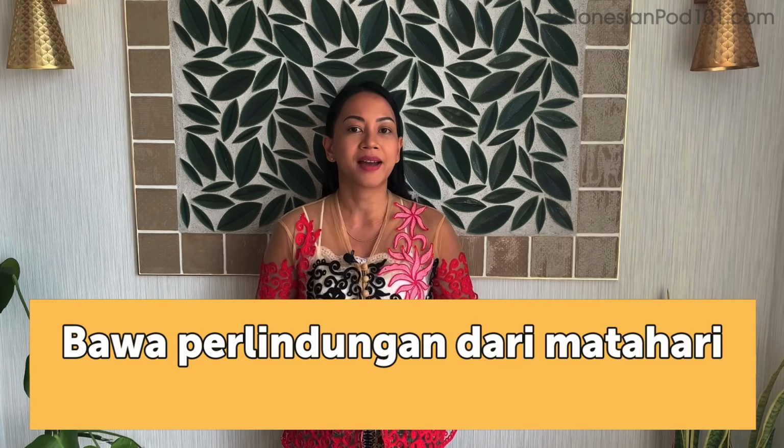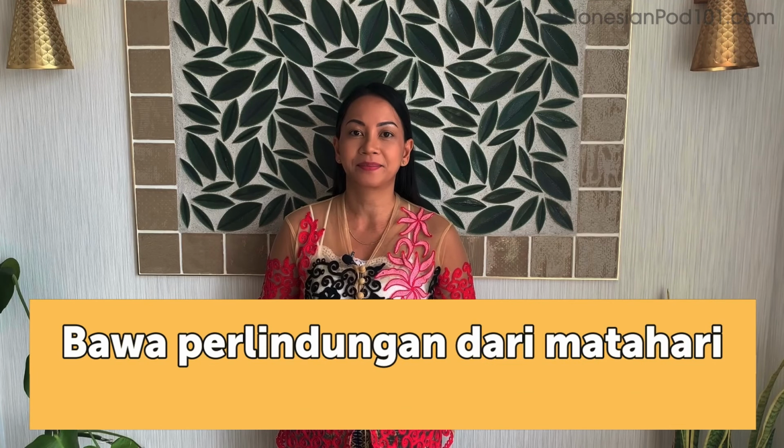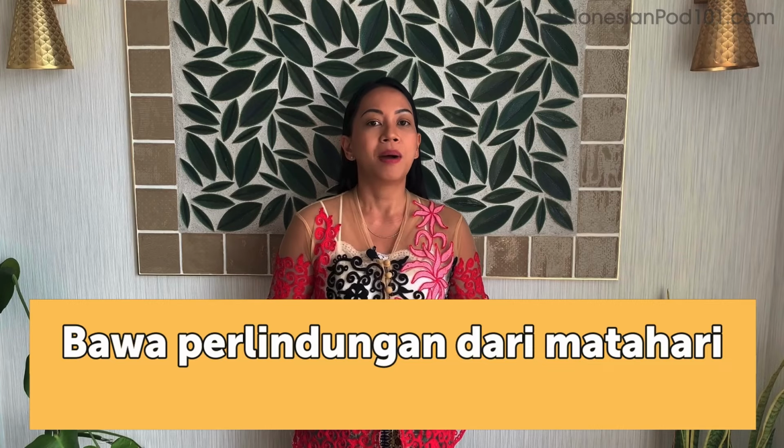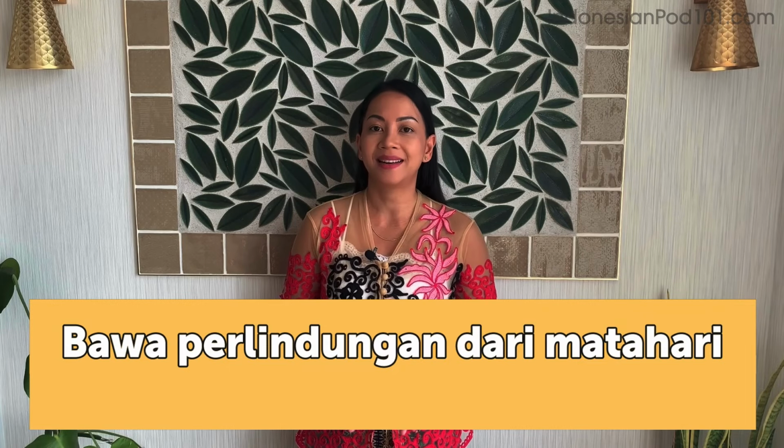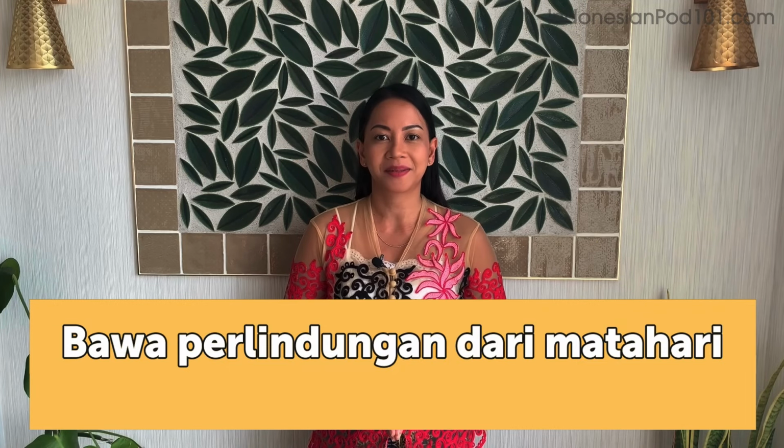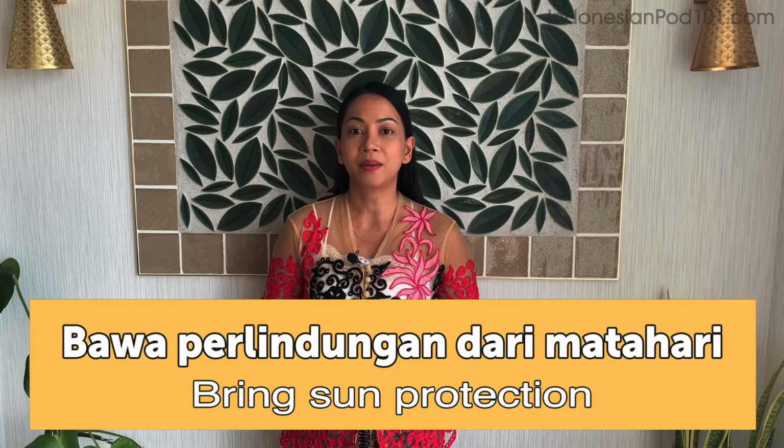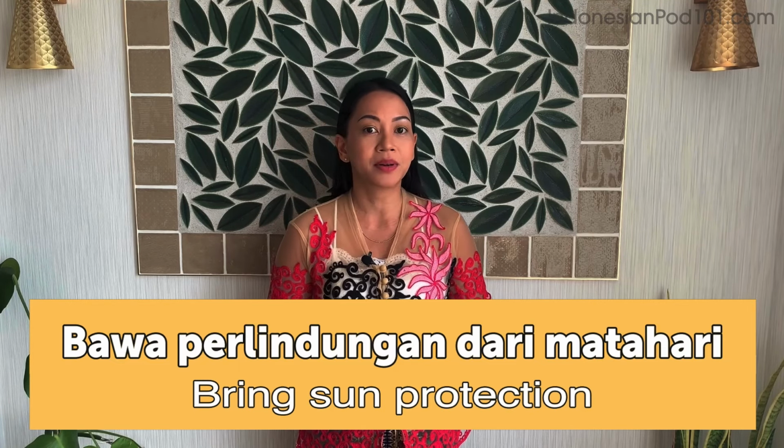Bawa perlindungan dari matahari. Bring sun protection. September can be hot. So bring sunscreen, a hat, and sunglasses to stay comfortable during outdoor events.